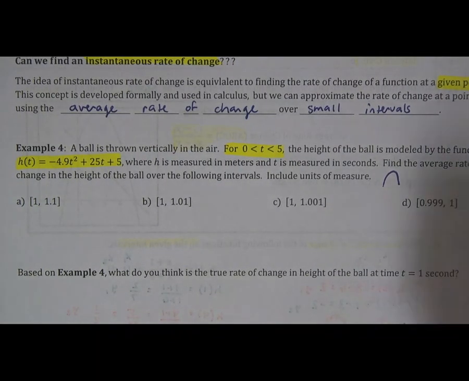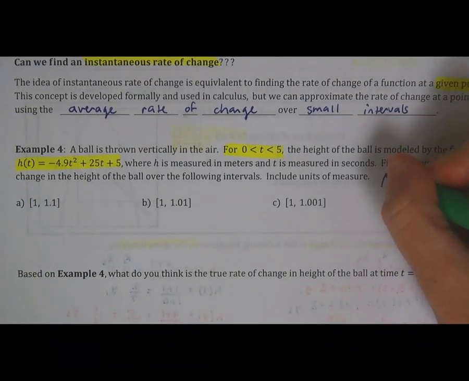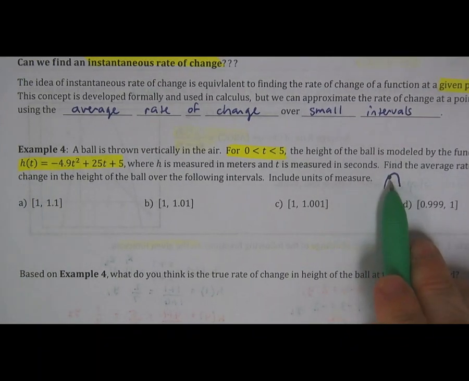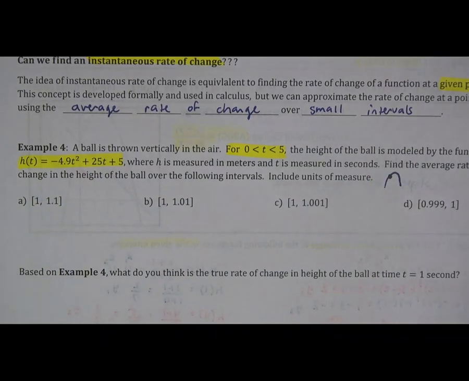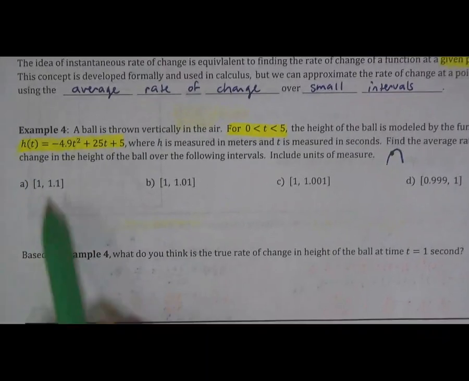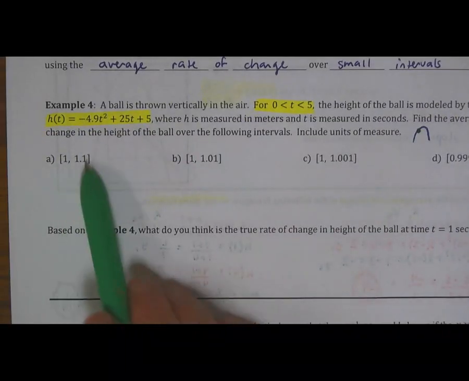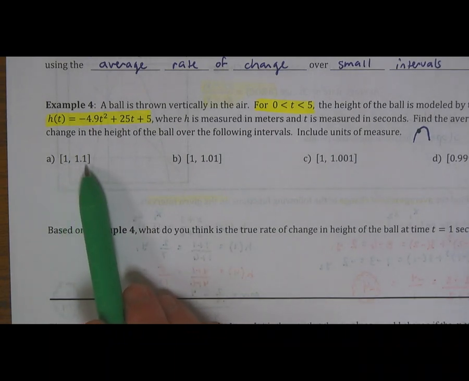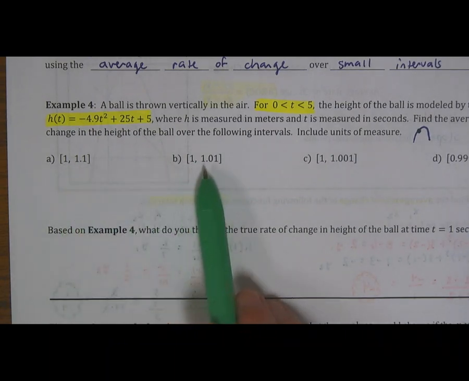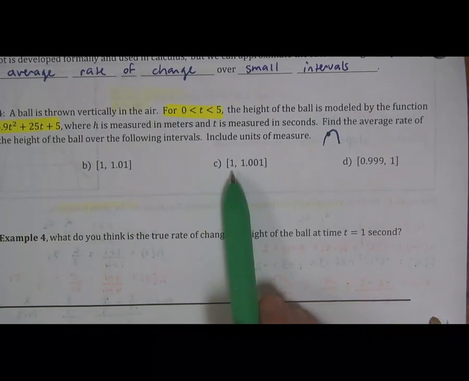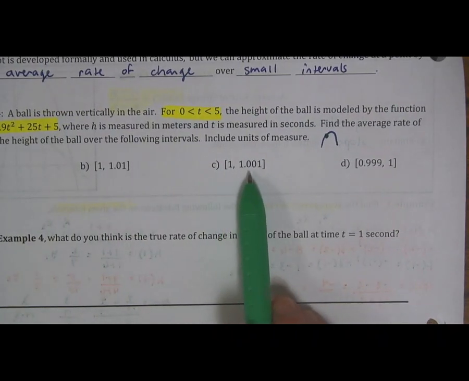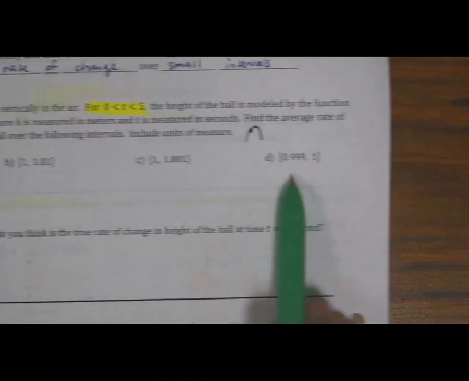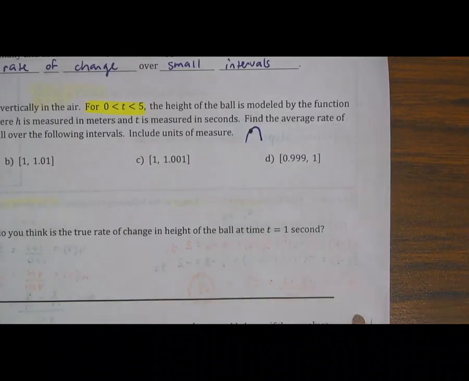And let's say I wanted to know exactly what the slope of the ball is doing right here at this one single point. What we can do is get a teeny tiny little interval and see what it's doing there. That's the goal: we start with a broader interval from 1 second to 1.1, and then we go smaller, 1 to 1.01, and then even smaller, 1 to 1.001. What's happening as we squeeze that interval and make it smaller and smaller?